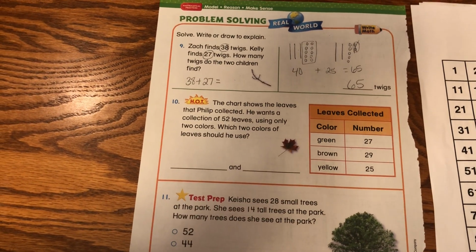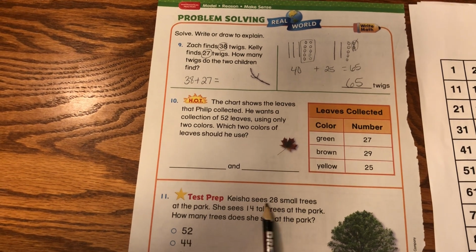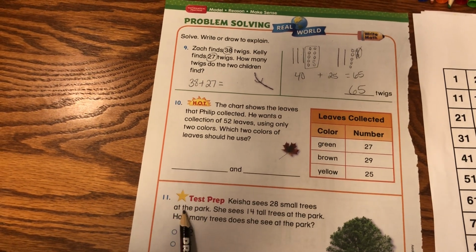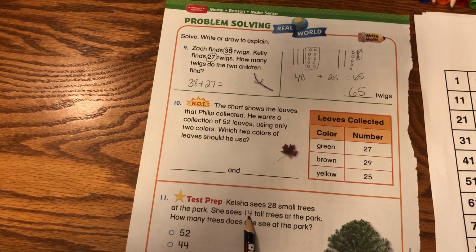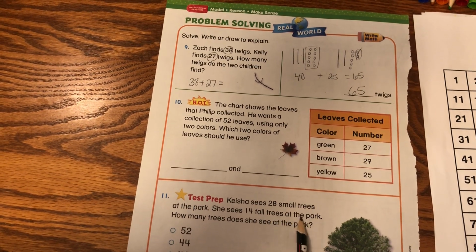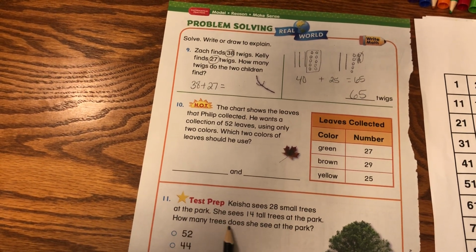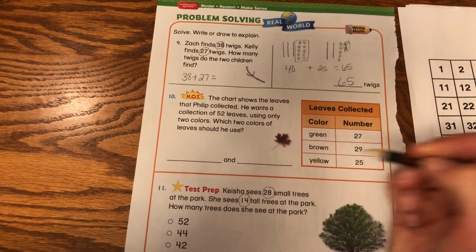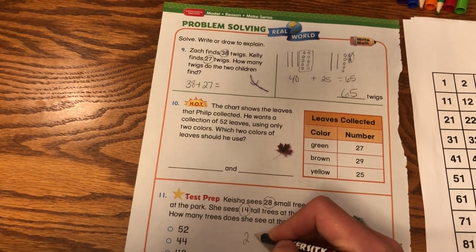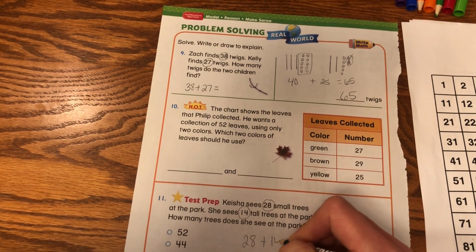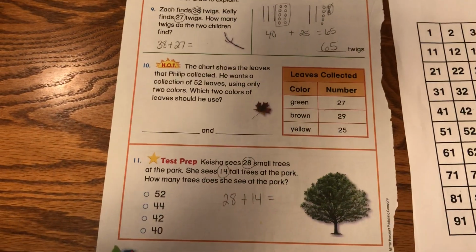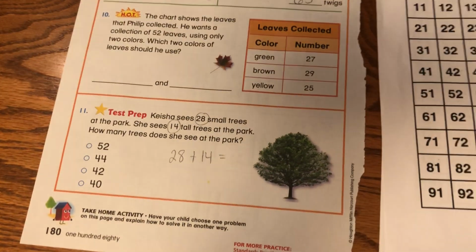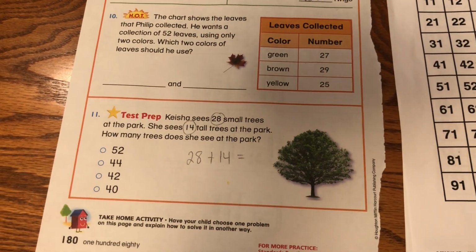Let's do test prep. Keisha sees 28 small trees at the park. She sees 14 tall trees at the park. How many trees does she see at the park? 28 small, 14 tall. So my equation is going to be 28 plus 14 equals. I'm going to let you do the computing on your own there, friends. Good luck with that, and we'll see you tomorrow.